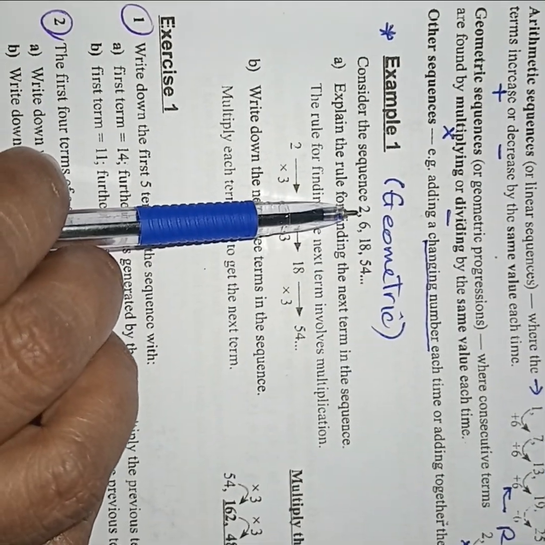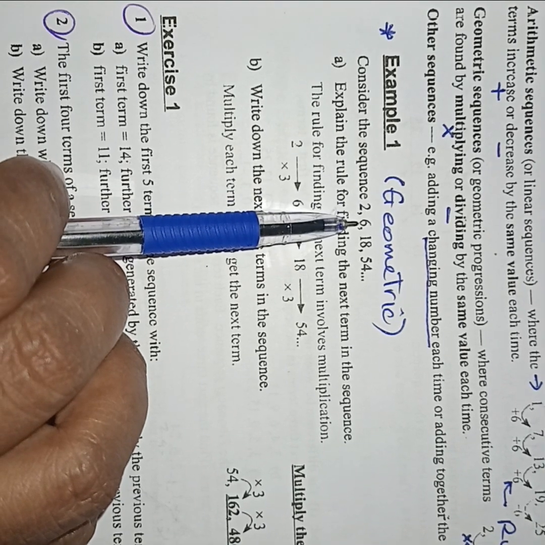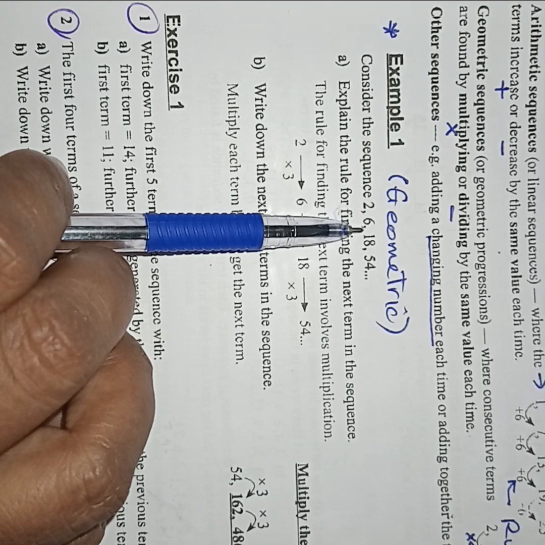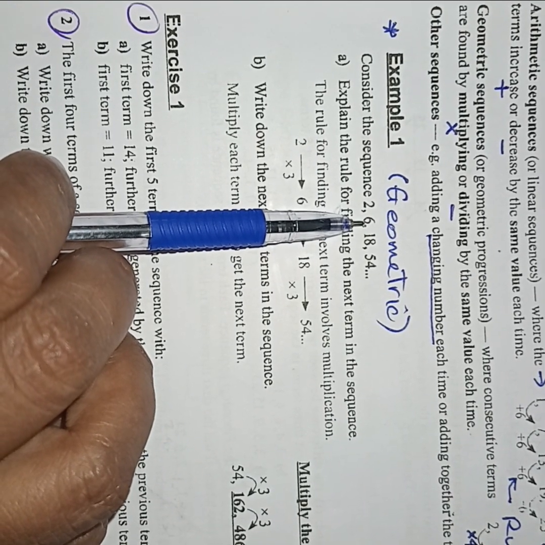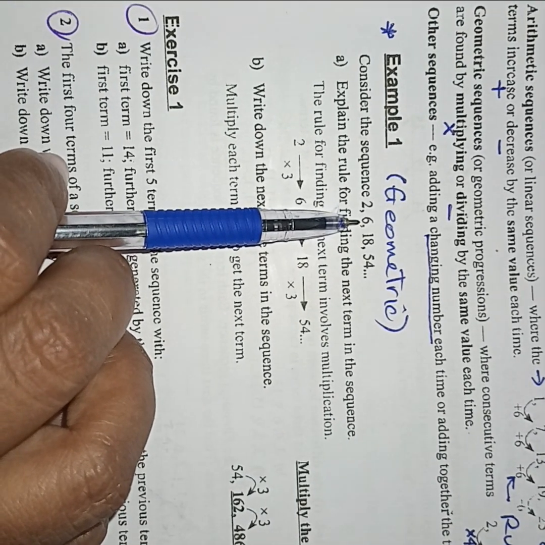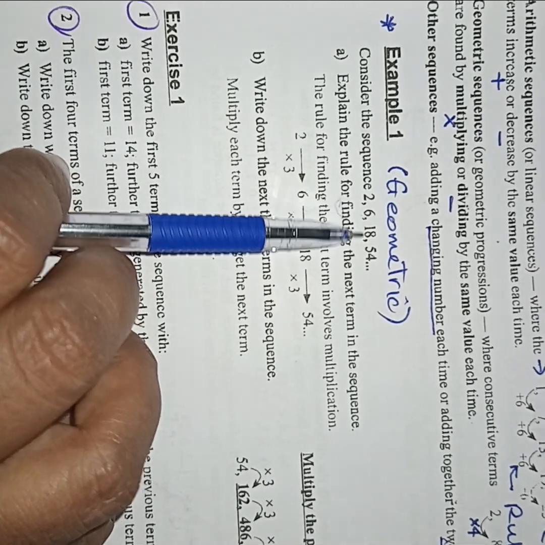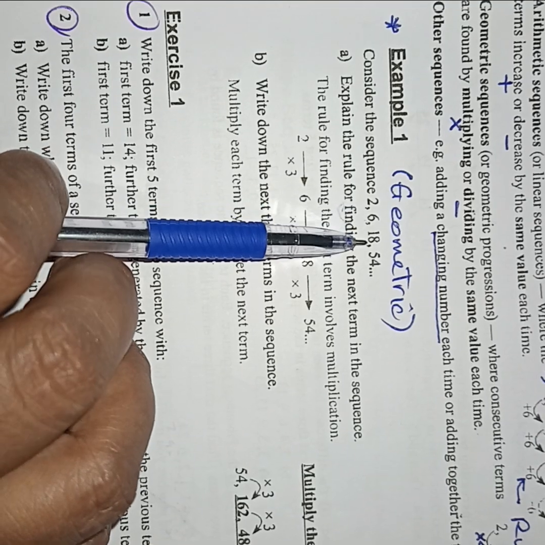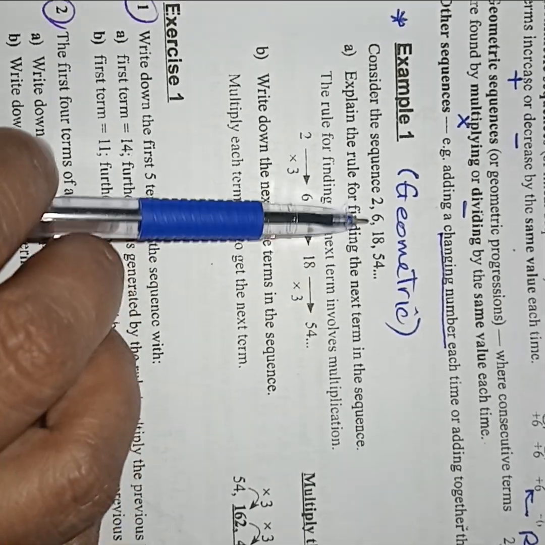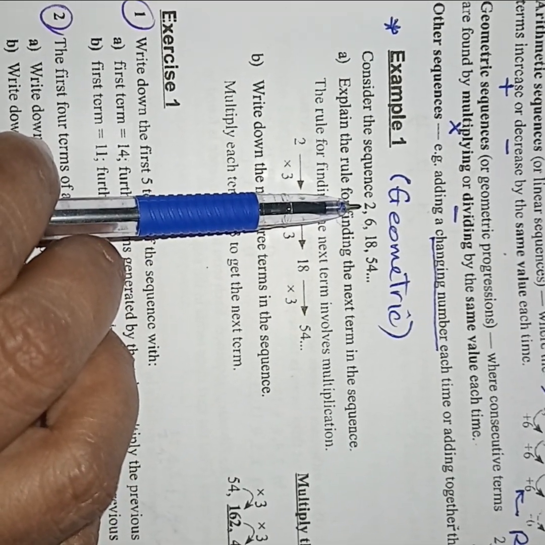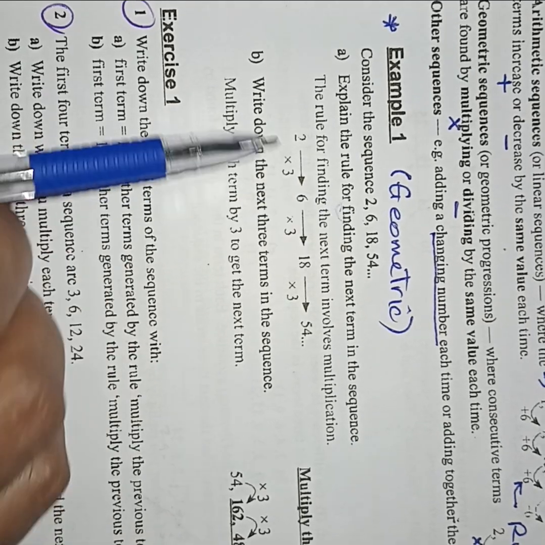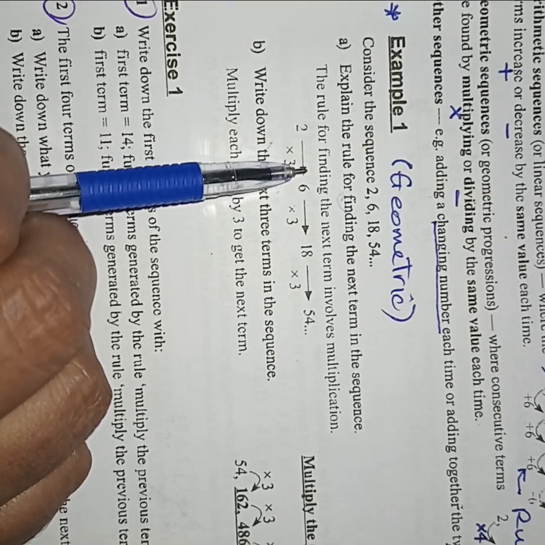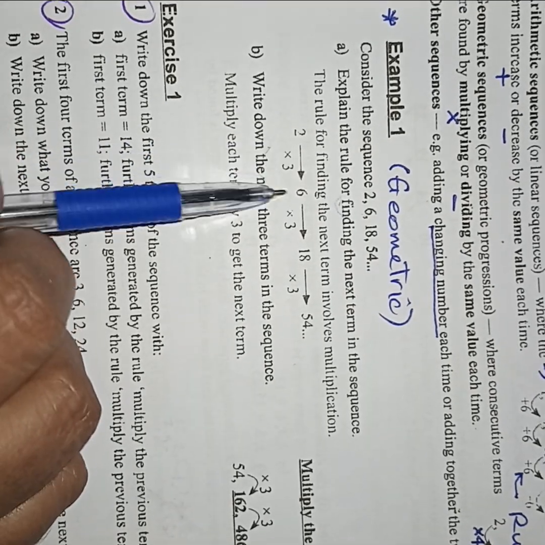If you add 4 to 2, you will get a 6. But when you add 4 to 6, do you get 18? No, so try multiply since the numbers are increasing along the sequence. So 2 times what number gives you 6? Well, 2 times 3 gives 6. So this could be our rule, times 3.